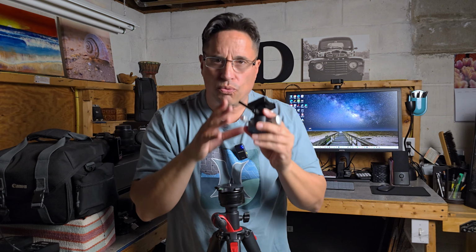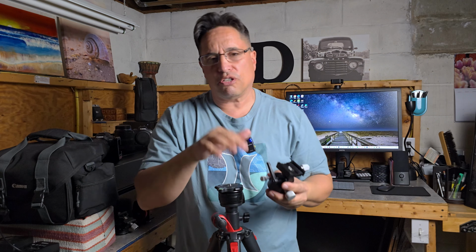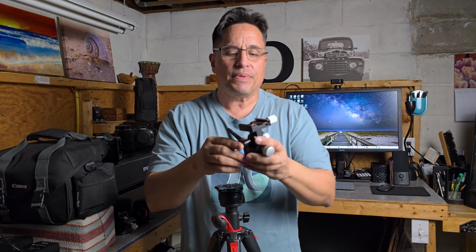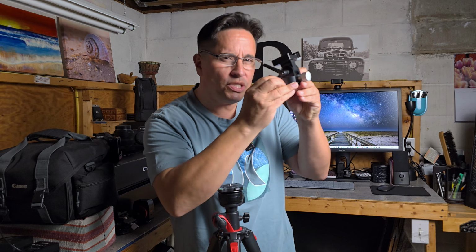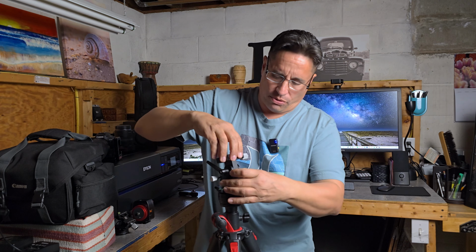This is a better way of polar aligning because you're going to be using a laser. I'm going to be showing you that in a minute. You're going to be using a laser to point to the North Star. You can do that with micro adjustments on this. So we're going to put that on.